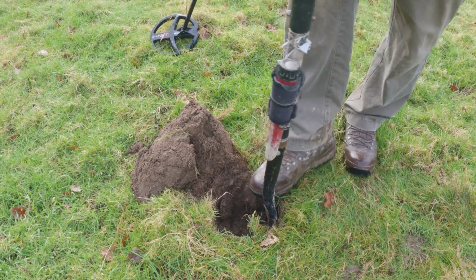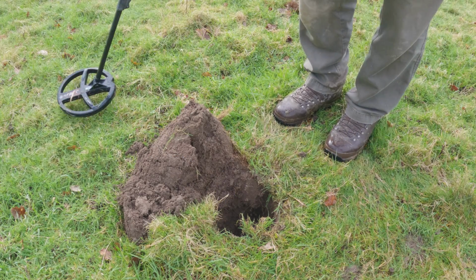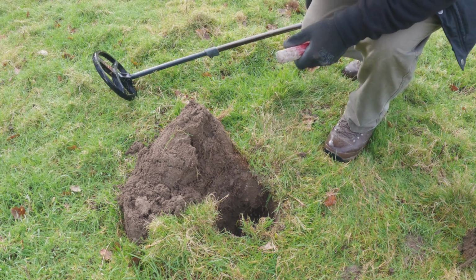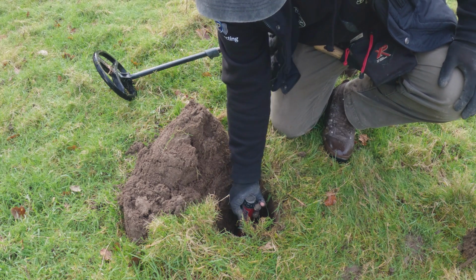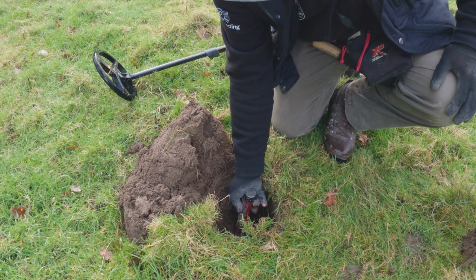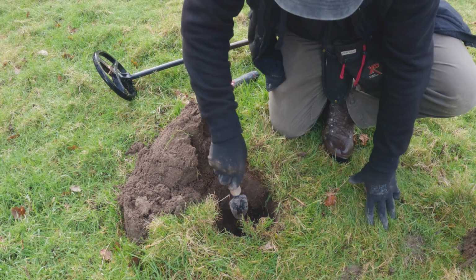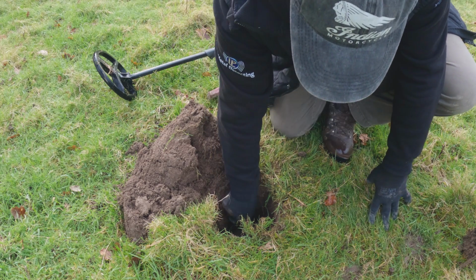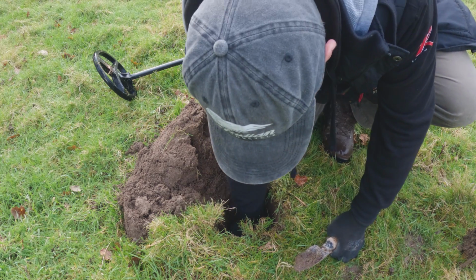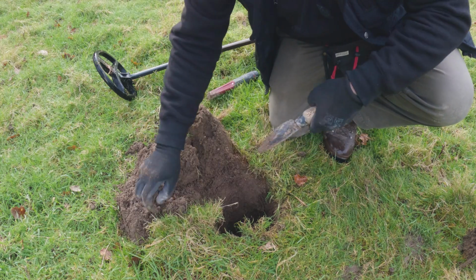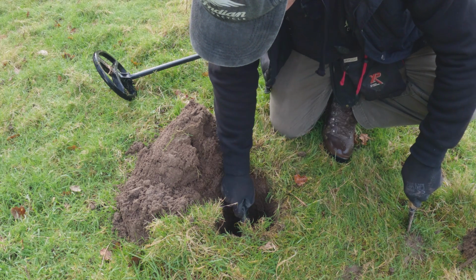Right, we have a hole there at about 10, 11 inches down. So let's go in with a pinpointer and just see if we're anywhere near. Wow, that is right at the bottom. Right at the bottom. You've all seen me dig deep holes, so why not go make a tea or a coffee or something?